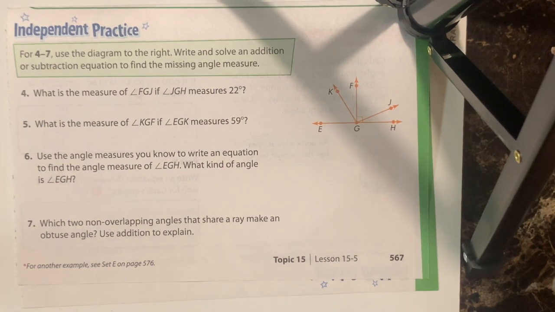Some quick prior knowledge that you need to know in order to do this is that an acute angle is less than 90 degrees, a right angle is 90 degrees, an obtuse angle is greater than 90 degrees, and finally a straight angle is 180 degrees. So in order to add and subtract angle measures, you can look for relationships with the three angles that you're measuring, and I'll show you what I mean by that.